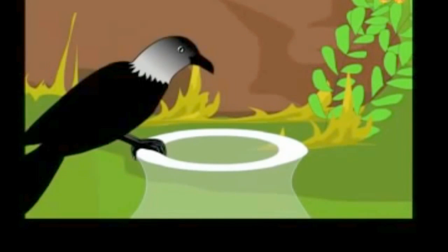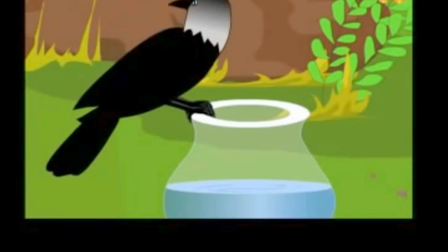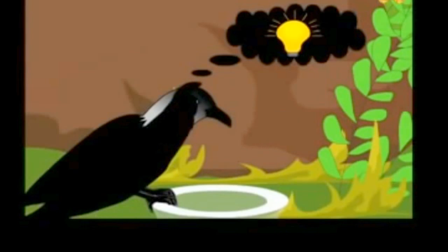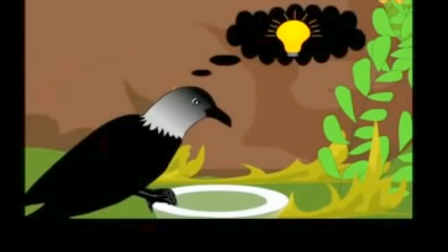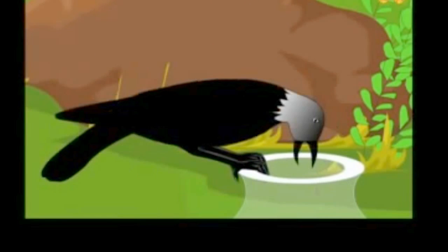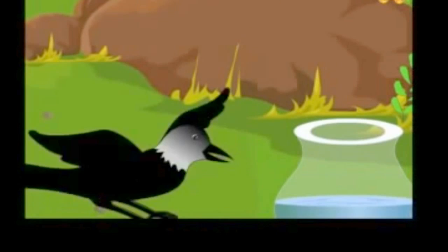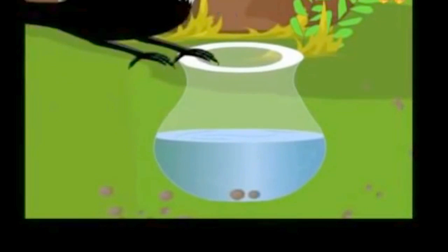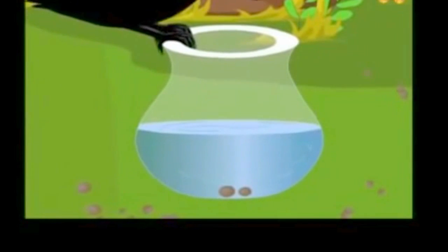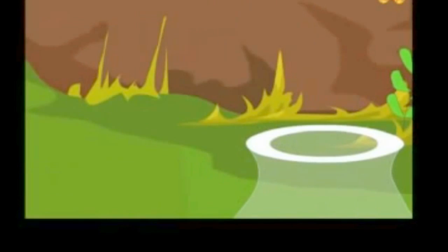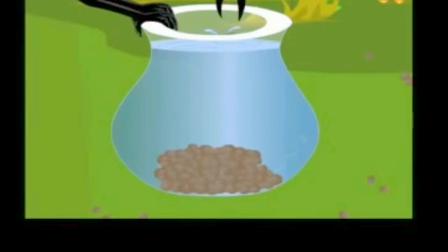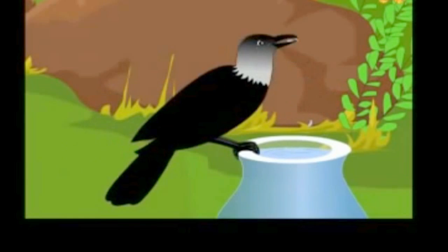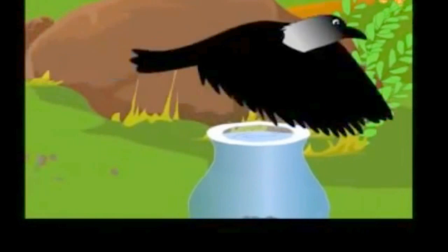He looked around. He saw some pebbles. The crow had an idea. He picked up the pebbles one by one and dropped them into the pot. As the crow dropped the pebbles into the pot, the water came up. The crow drank the water and he flew away happily.